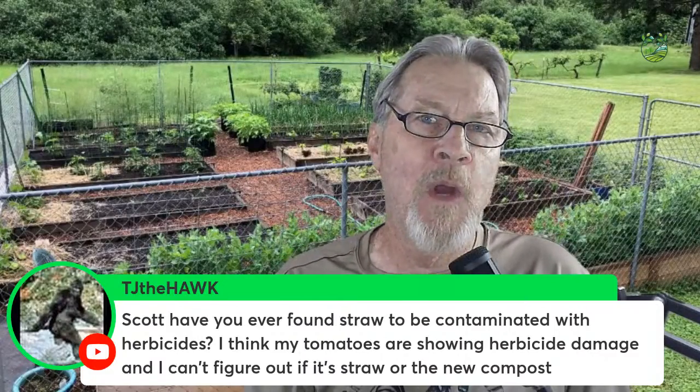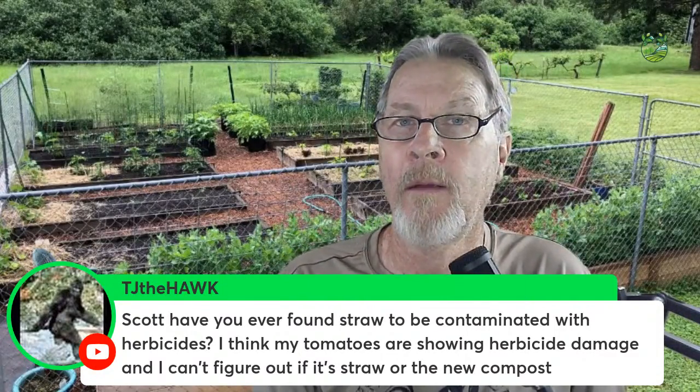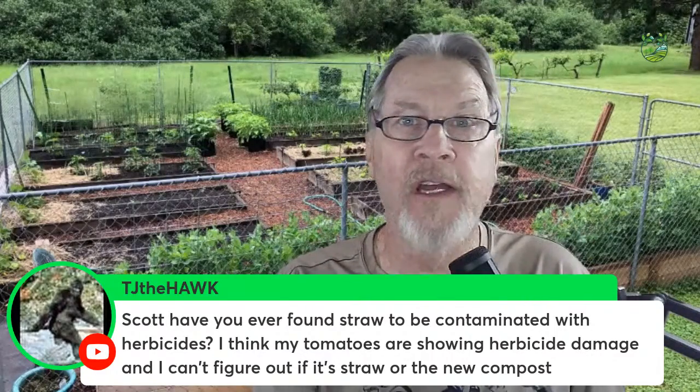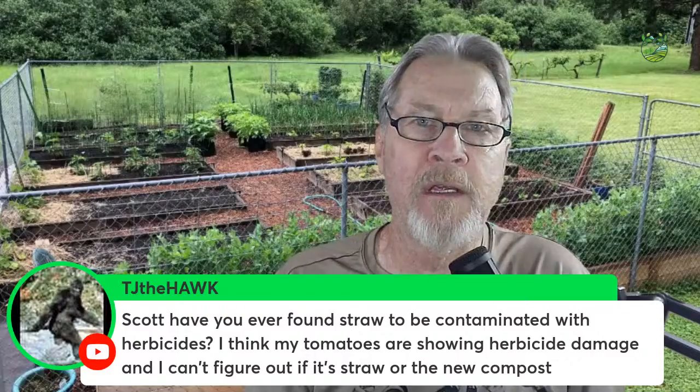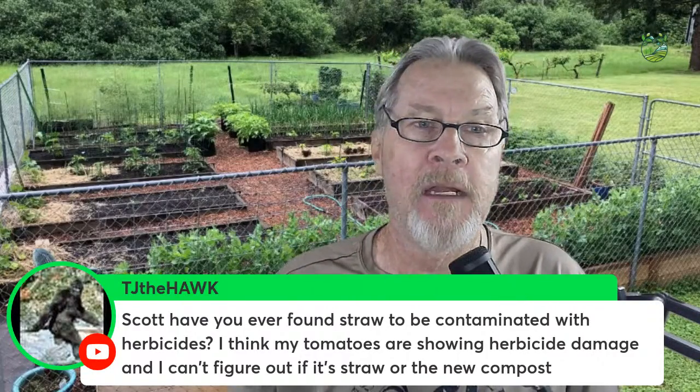But if you have any suspicion of contamination with the mulch you're using, remove the mulch. It's as simple as that. And then go to something else, like maybe crushed leaves or grass clippings or plastic. And so I wanted to talk about that as well.